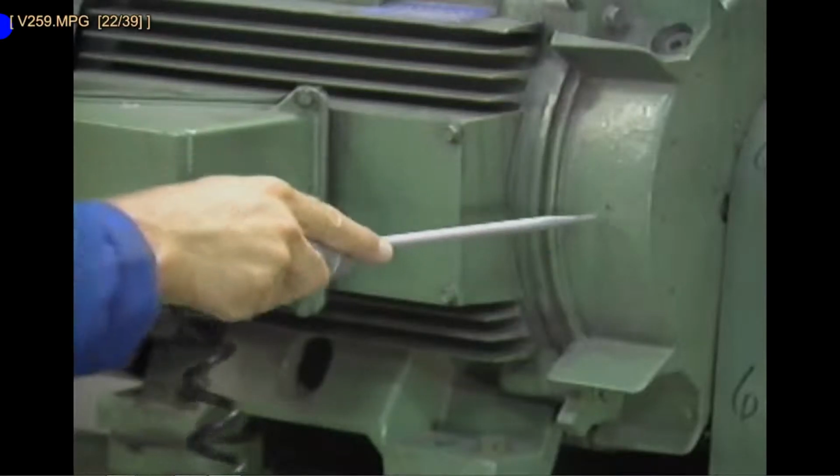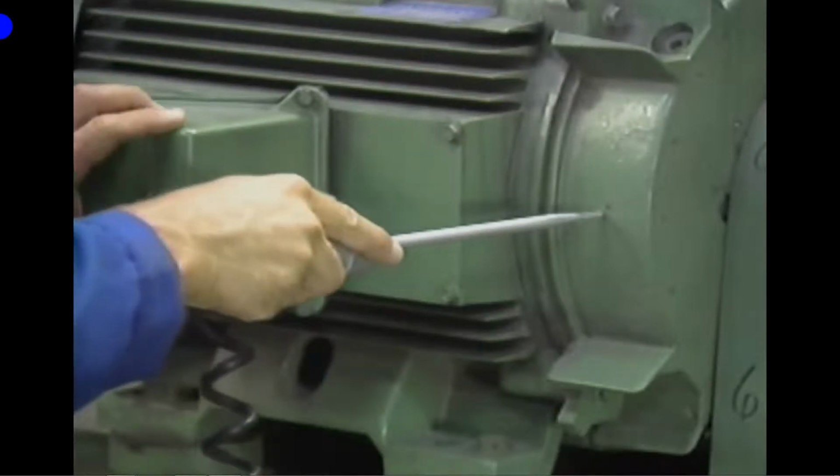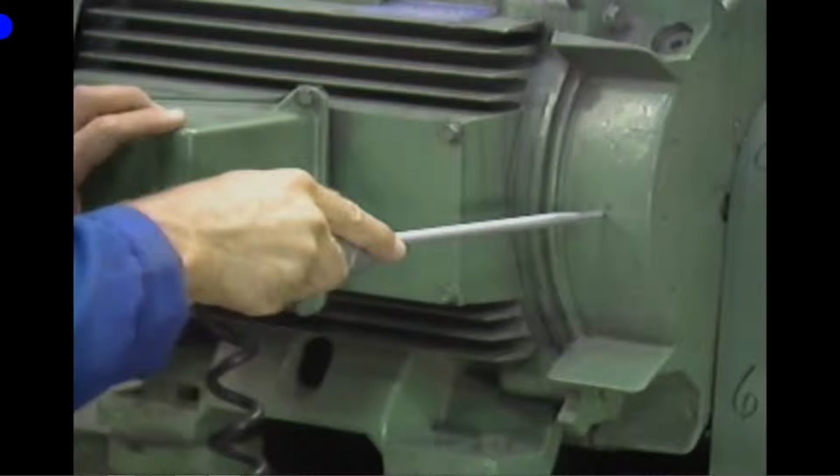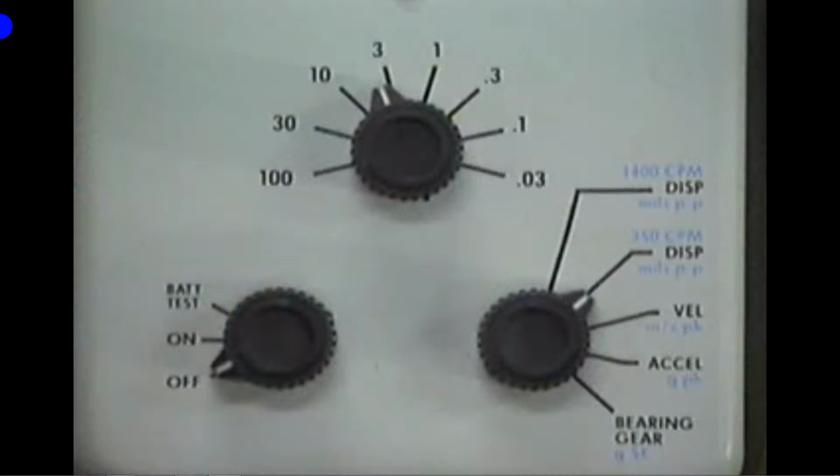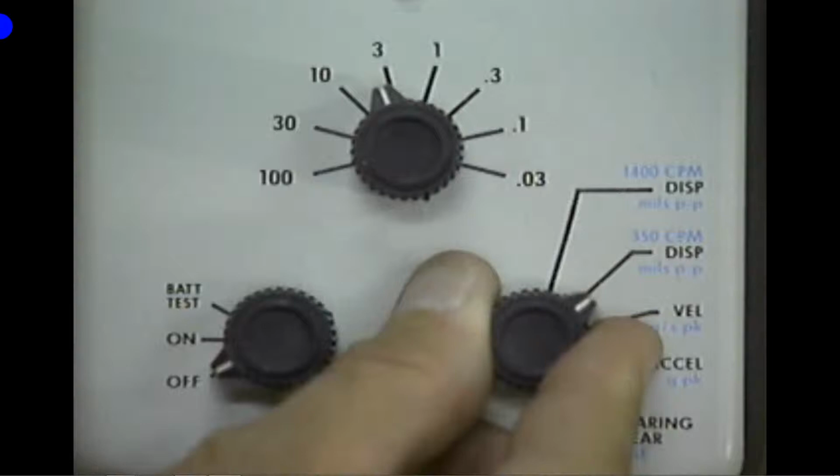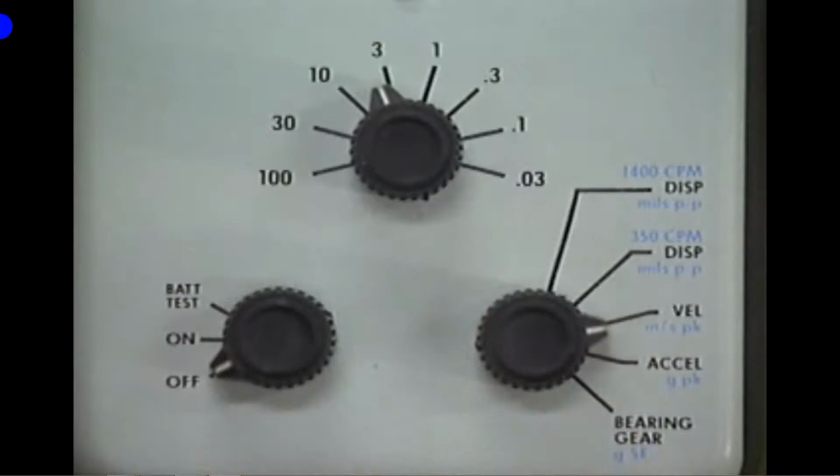To take a vibration measurement, you need to properly place the transducer on the component to be monitored. The next step is to use the function switch to select the vibration characteristic that is to be checked. If you're going to be taking overall vibration readings, it's usually best to start by selecting velocity, because it's a good general indicator of the severity of the vibration. After you set the function switch, you need to set the range switch.